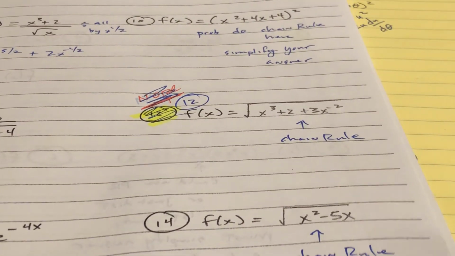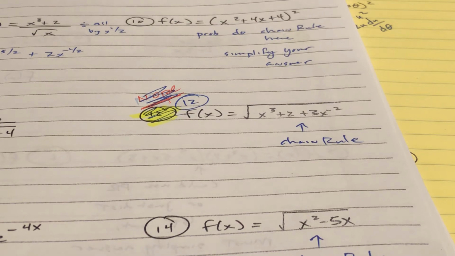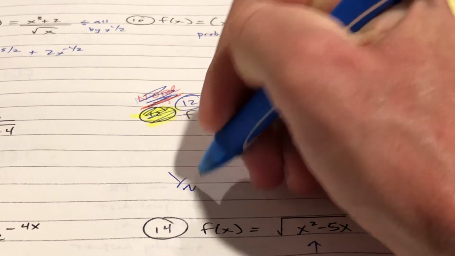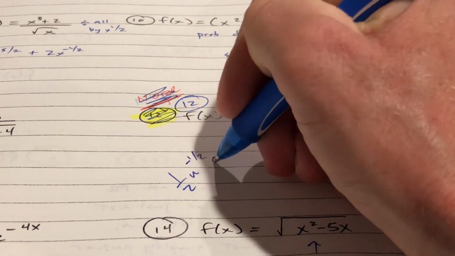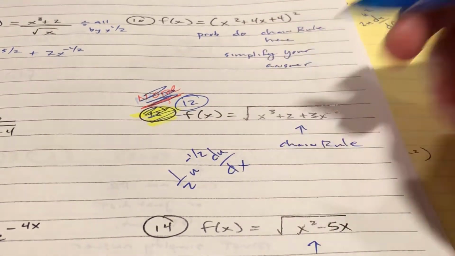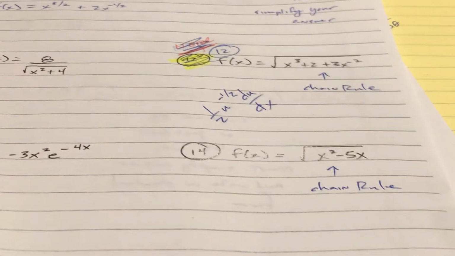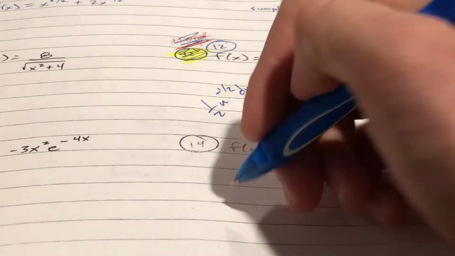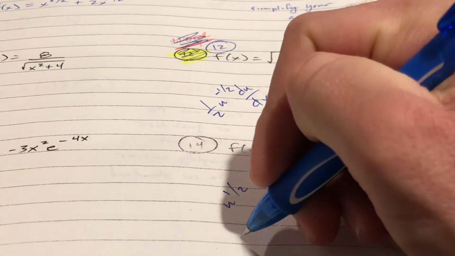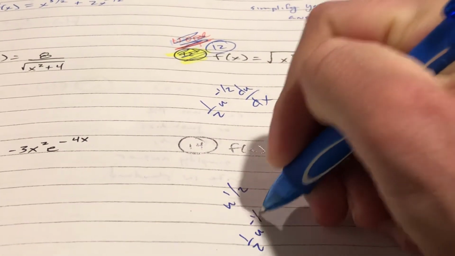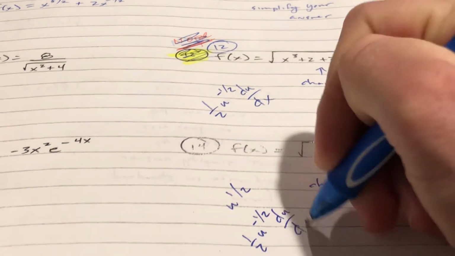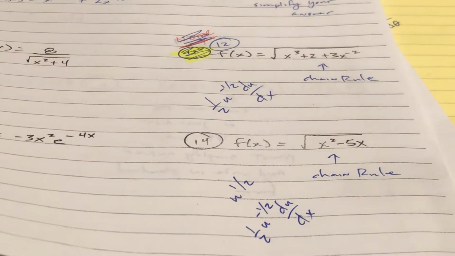Number 12, you do the chain rule here. That's u to the 1/2, so it'd be 1/2 u to the negative 1/2 times du dx. Simplify that. Should have talked about 13, product rule involving the chain. This is just u to the 1/2, so again, 1/2 u to the negative 1/2 times du dx. No big deal there.